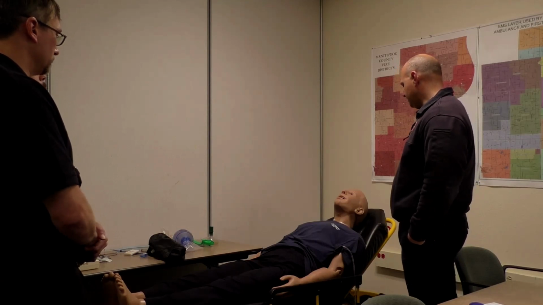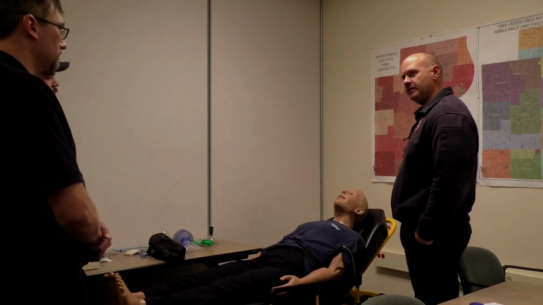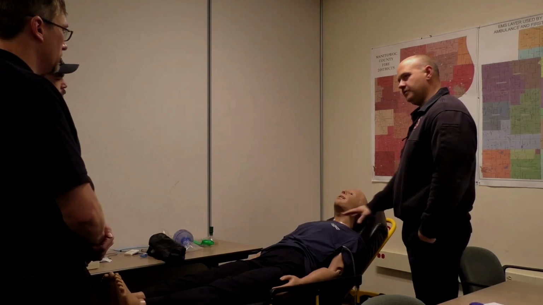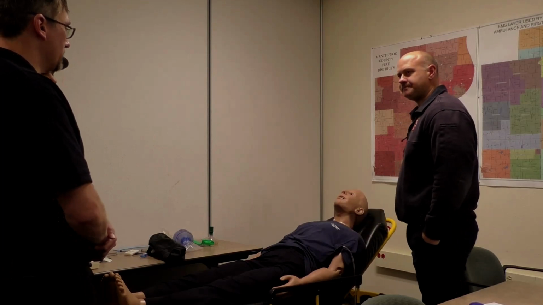If we were able to get some type of temperature to see if they have any type of fever going on, or if you can feel if they're warm to the touch. Temperature's about 96.5 degrees.